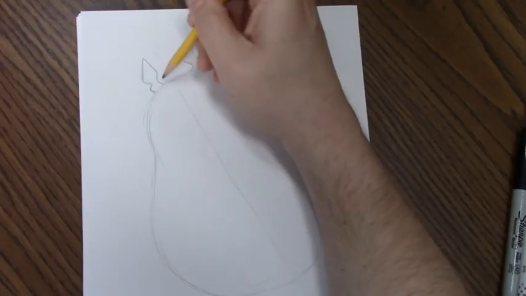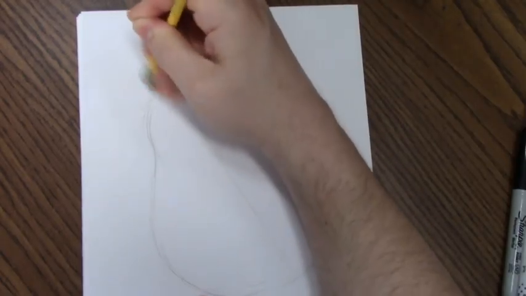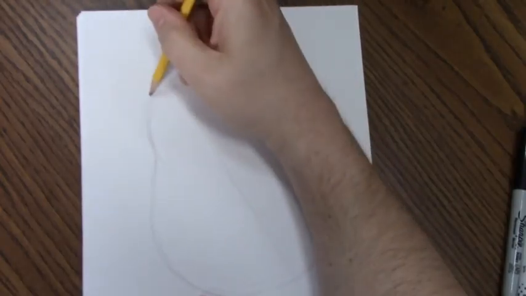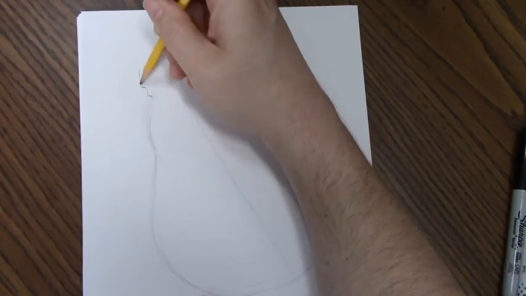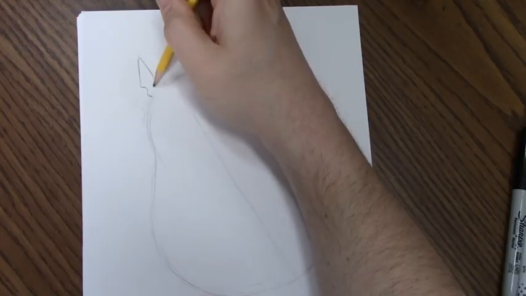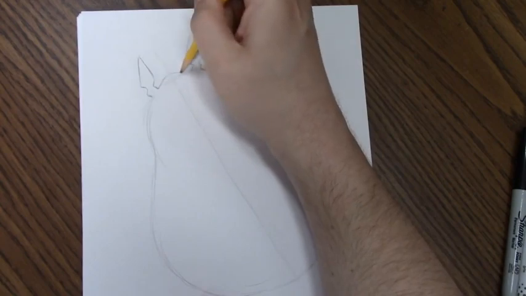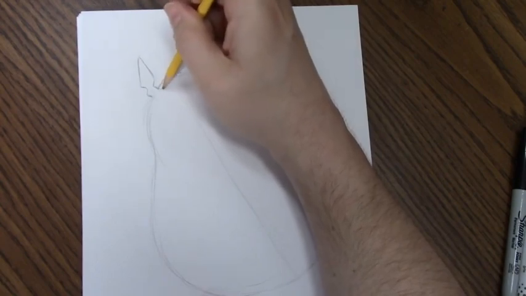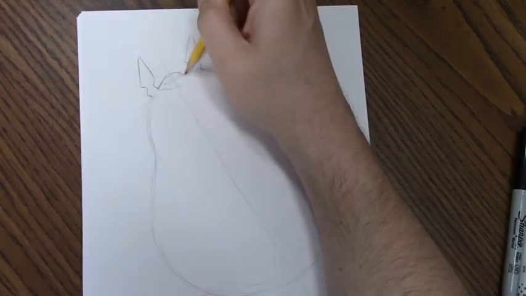In between his ears, he's got a leaf on his head. Actually, you know what? I'm going to just move over this ear just a little bit, to give us some more room for the leaf. And he's got a leaf on his head. And if you see the movie, that will make much more sense, why he's got a leaf on his head, and also why he's carrying an umbrella.